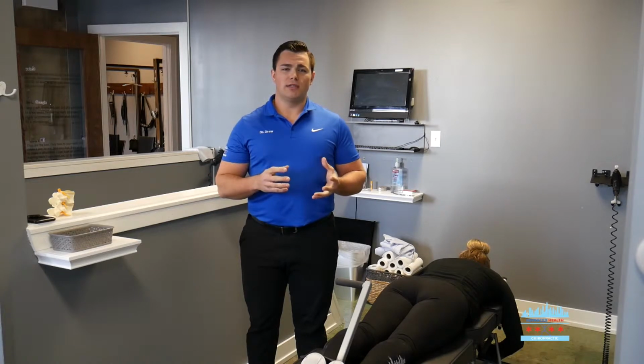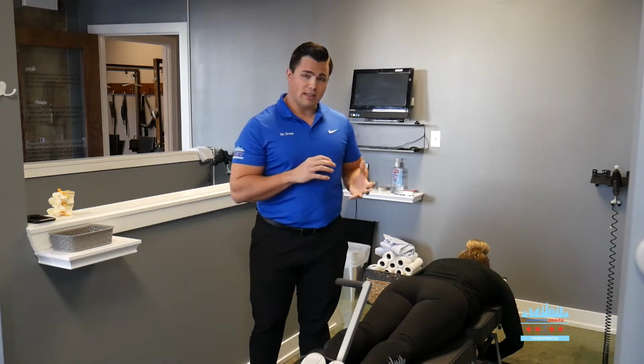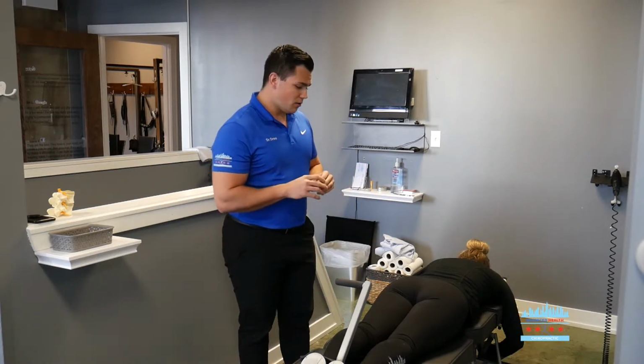This allows us to treat the exact area, and it allows us to know what specific bone we need to put back. So we've already done that with Suzanne. We've already checked all those boxes off.